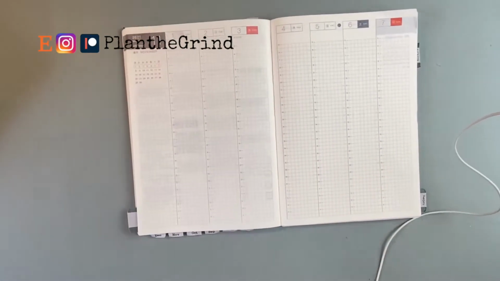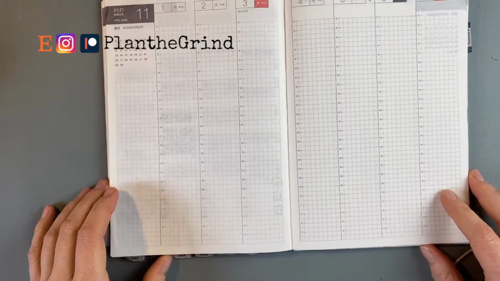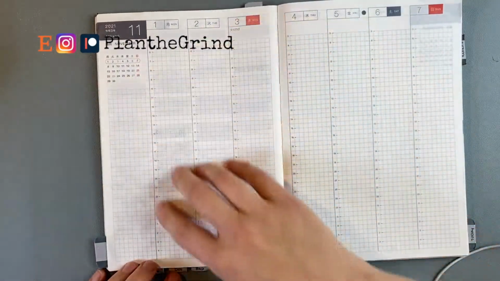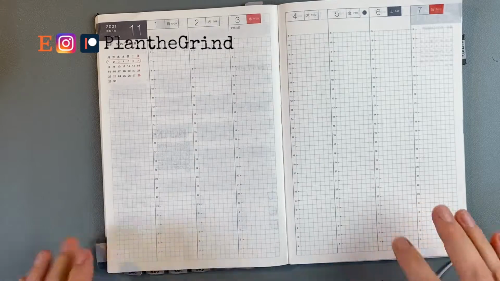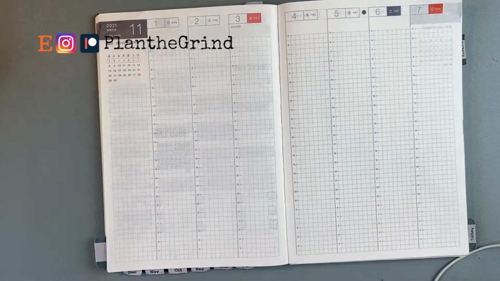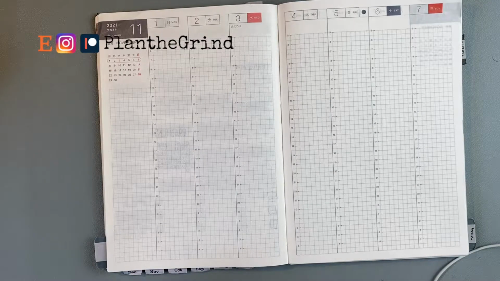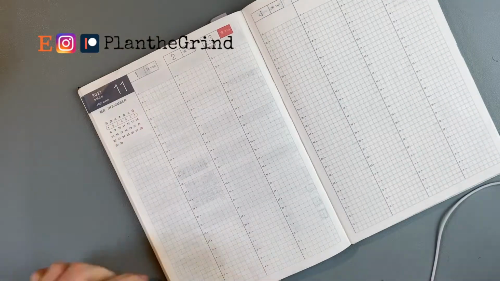So let me zoom in a bit here so you can see what I'm doing. What I'm talking about is I want to really understand this hourly, vertical, weekly view. So I wanted to do a deep dive about that in my weekly plan with me here. So I'm going to get into it.